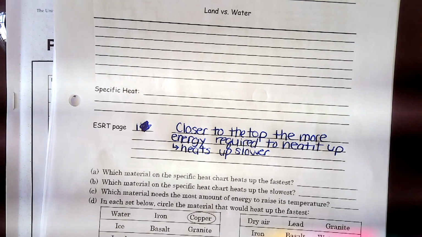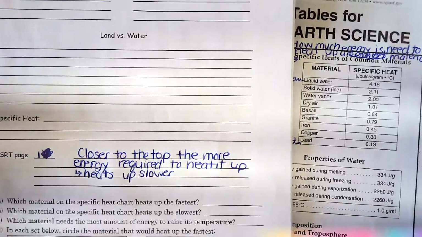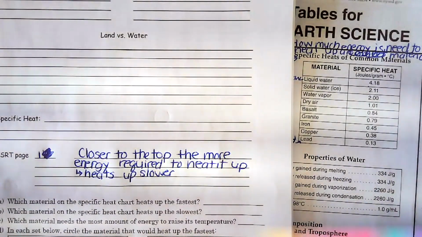So let's use ESRT page 1, not 14. That'd be dumb. To answer these questions, have number 1 next to you.